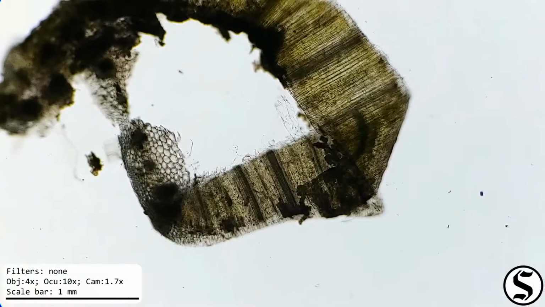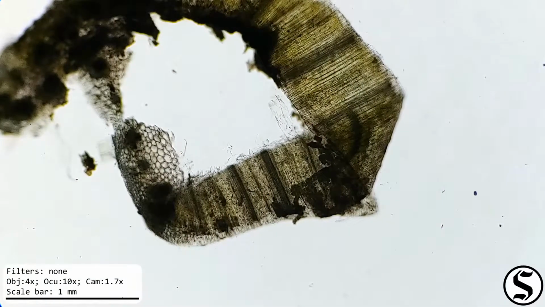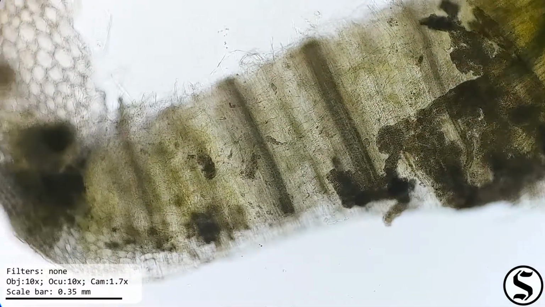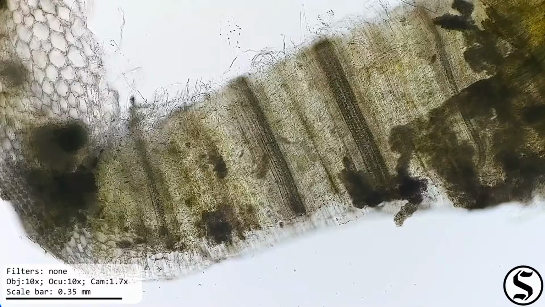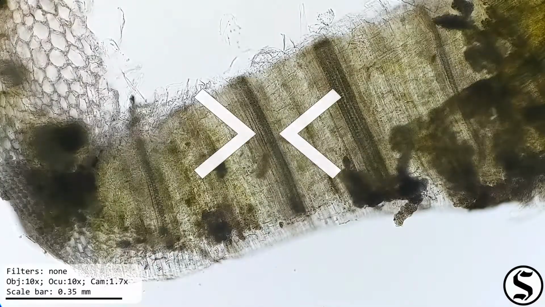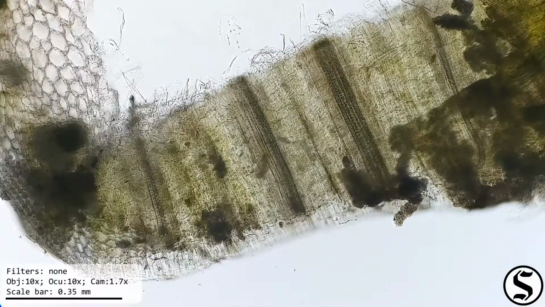Alright, well, let's have a look at some of this material from the outside view so we can see it lengthwise. We can see those long strips of vascular tissue in there. They definitely stand out, backlit by the light source.